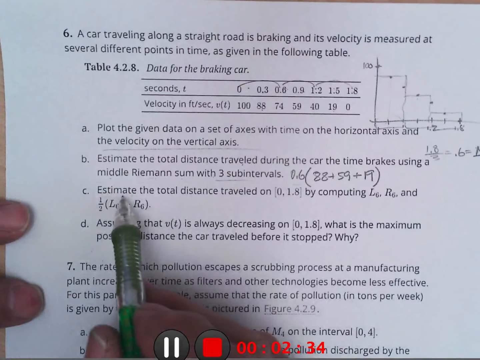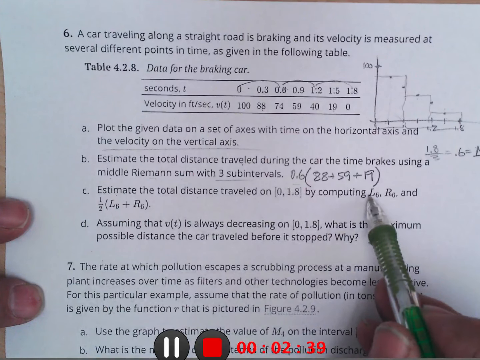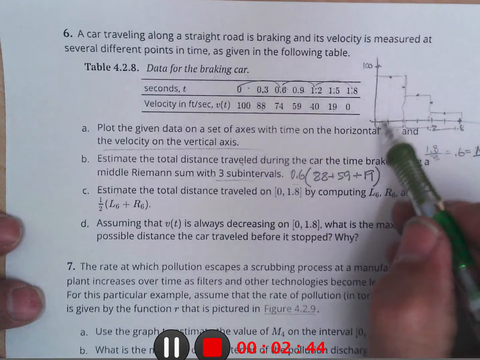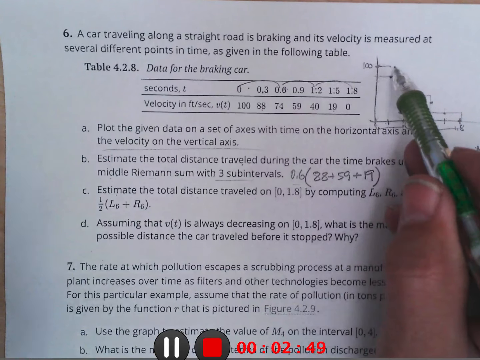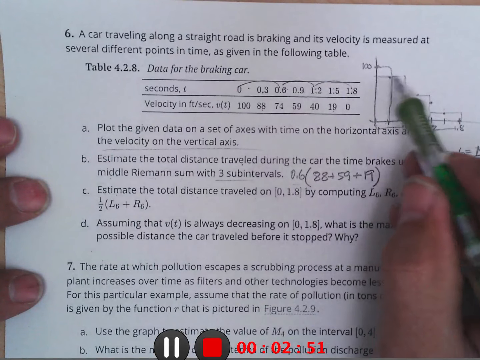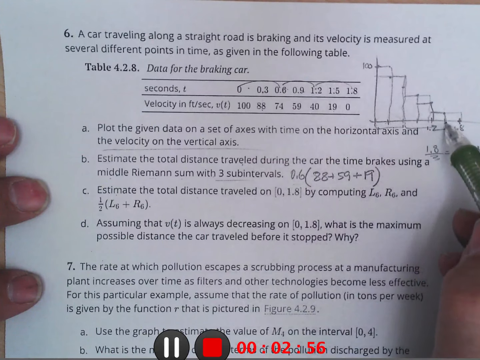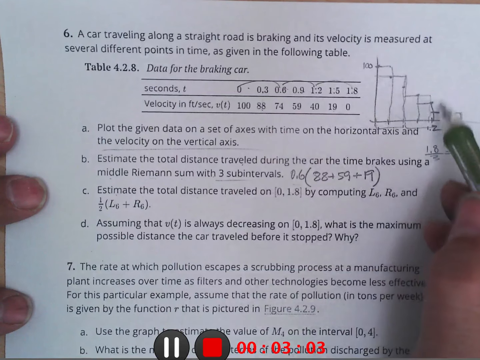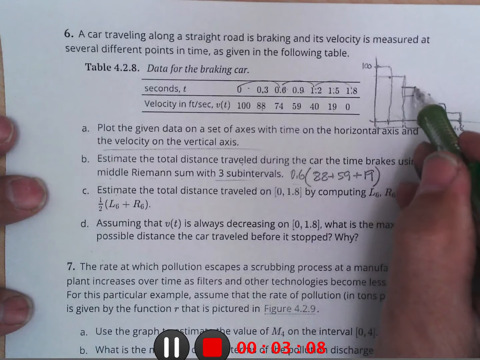Estimate the total distance traveled from 0 to 1.8 by doing left 6 and right 6. Well, if I do 6, left 6 would be the left side on each one of these.